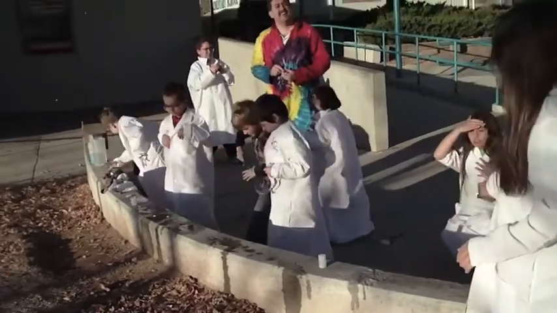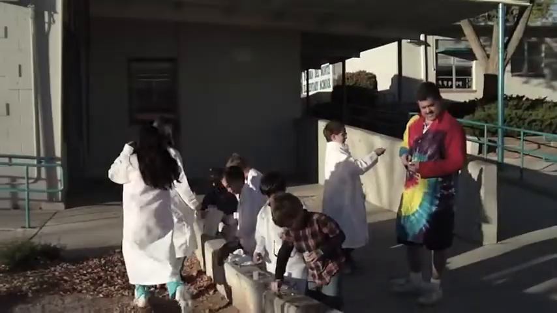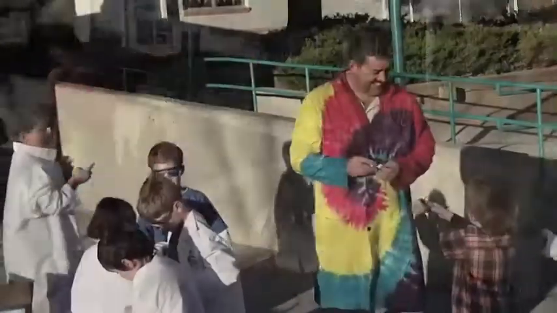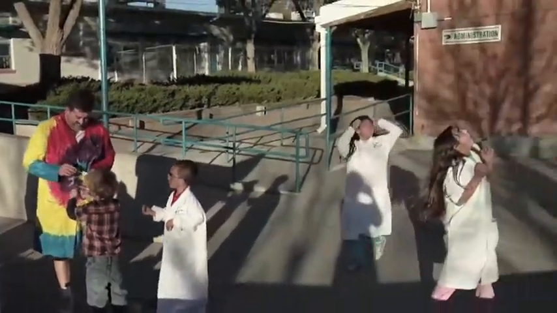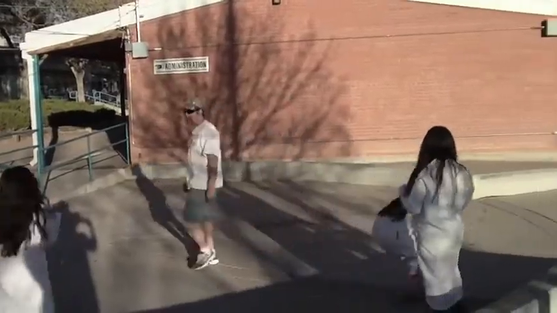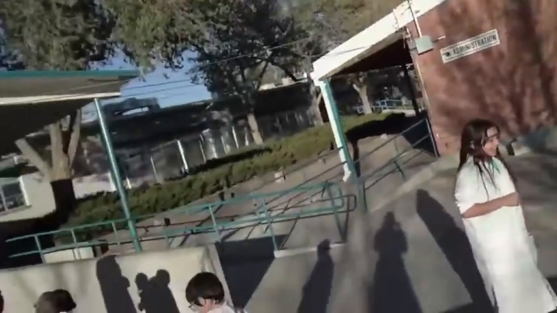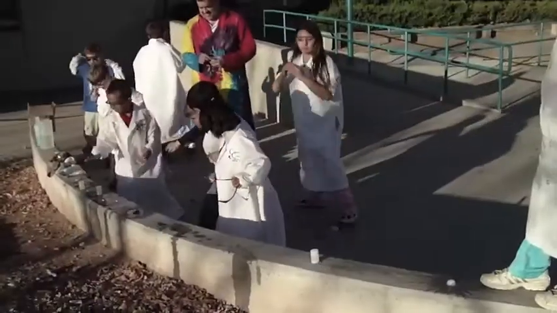It's a Mentos. It's a little minor right there. Hey, I'll shake it, Daddy. Oh my God! 1, 2, 3. That was fun.